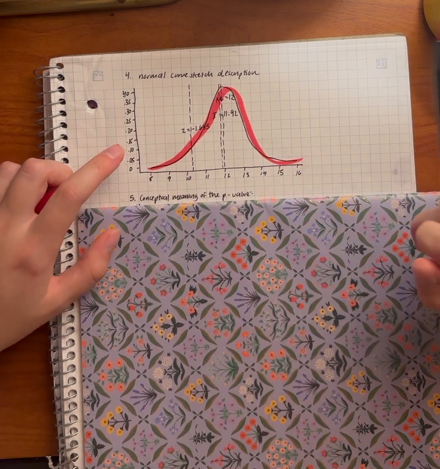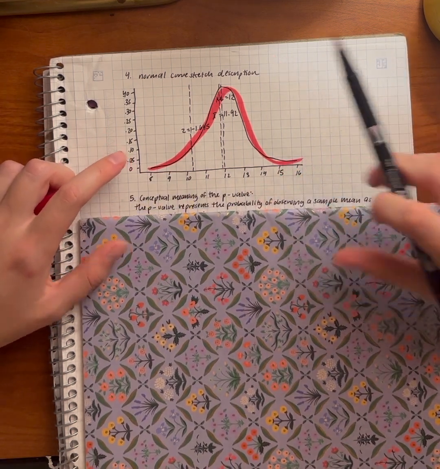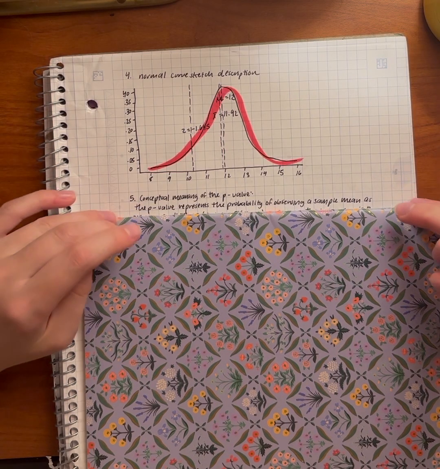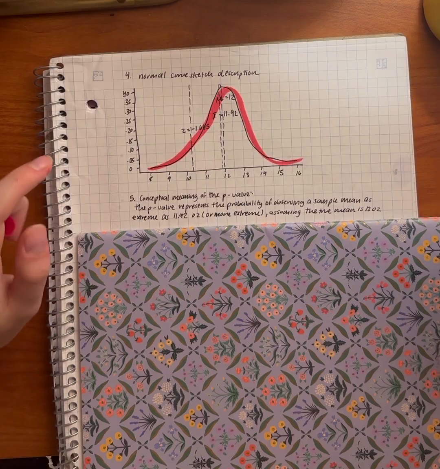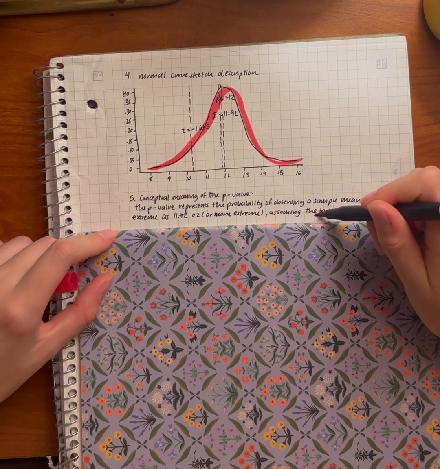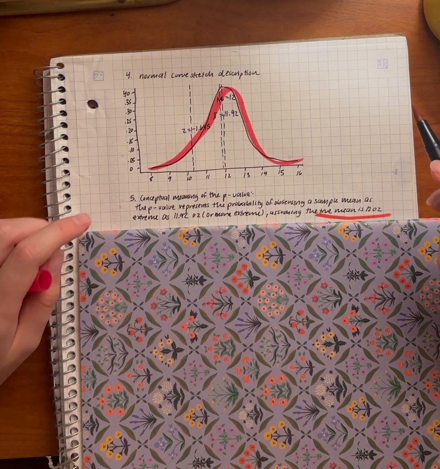All right, conceptual meaning of the p-value. So the p-value represents the probability of observing a sample mean as extreme as 11.92 ounces, or more extreme, assuming the true mean is 12 ounces. Remember, this is our sample.